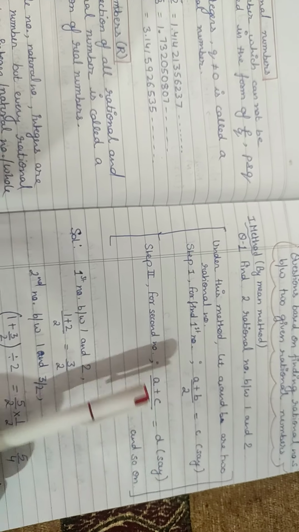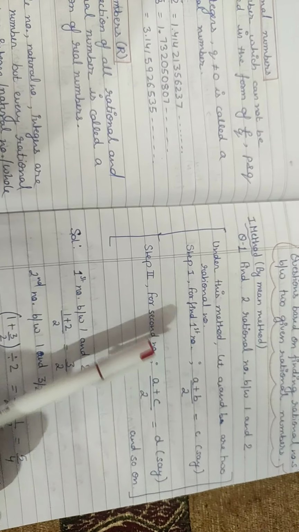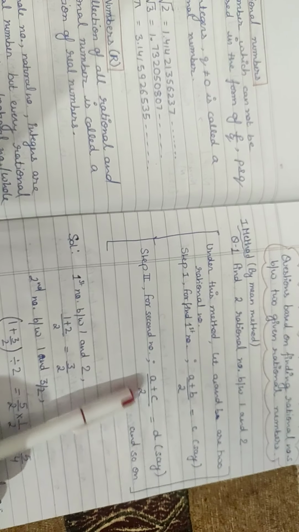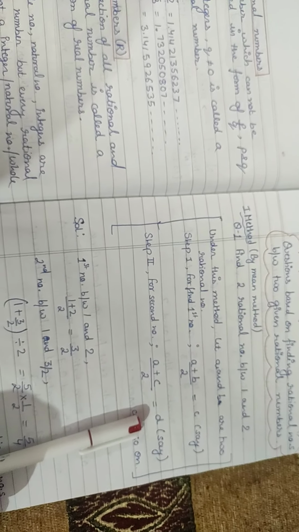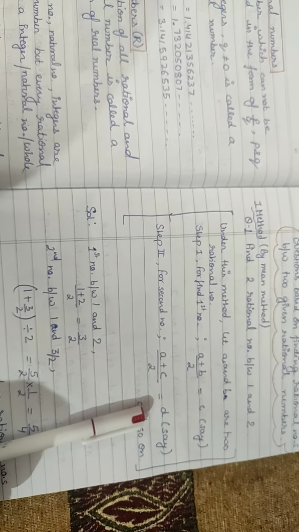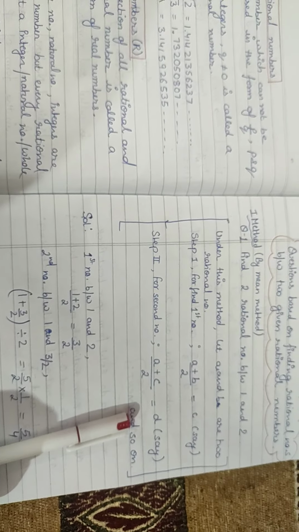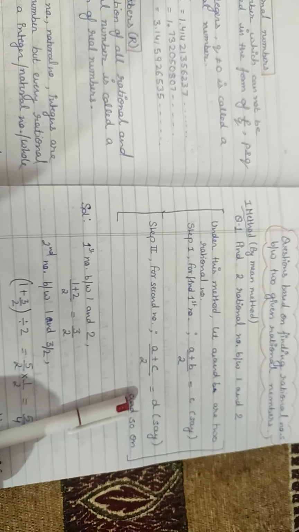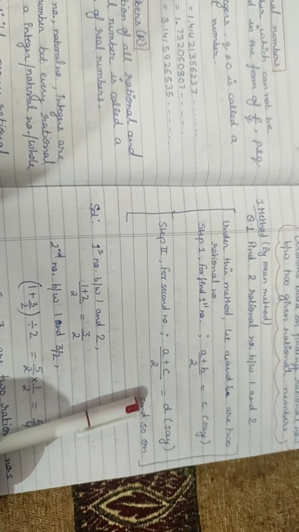Now suppose I want to find the second rational number, then you can take A and C. Now (A plus C) divided by 2, which gives D, and so on. In this way we can find infinitely many numbers, but this method seems to be a little bit lengthy. Suppose we need to find 10 rational numbers, 20 rational numbers or 100 rational numbers, so it will take too much time.